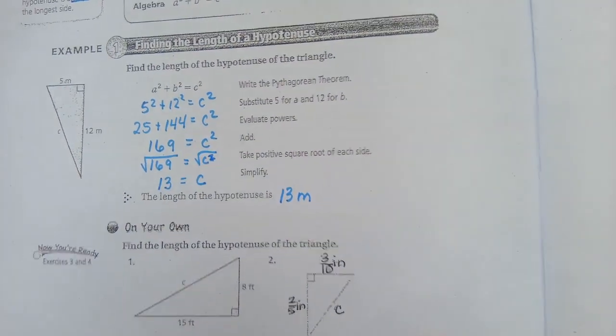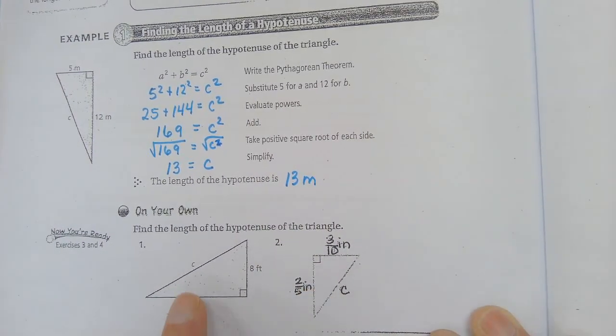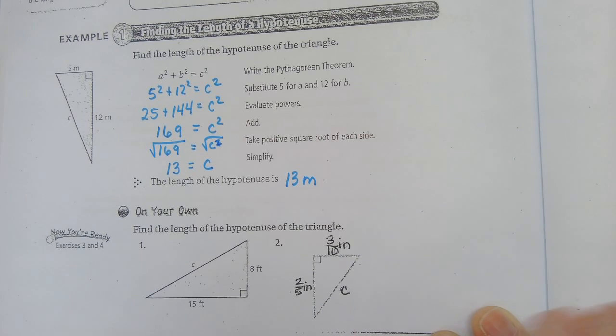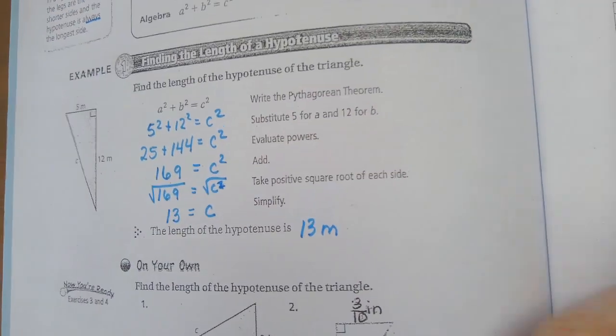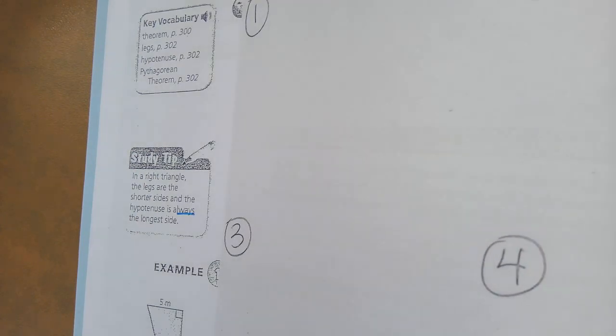So I would like you to pause the video and do it on your own. You're finding the length of the hypotenuse in both of these, and you're going to turn the page and do that on your own. So go ahead and do that now.